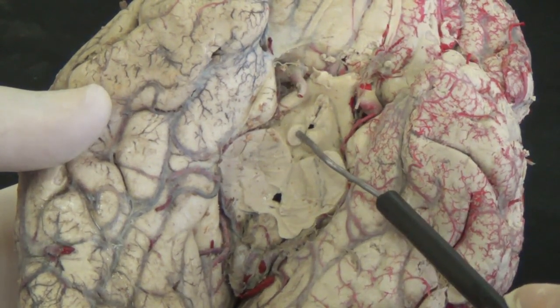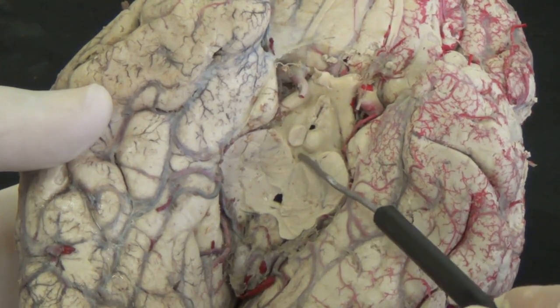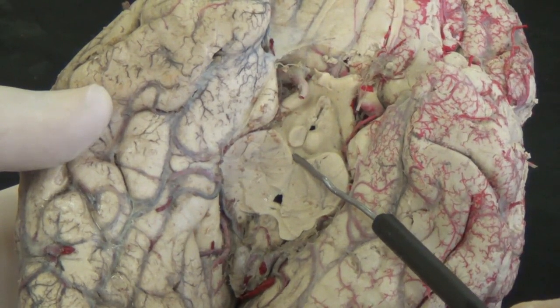These are the mammillary bodies. They are not very important. Tuber cinereum is not very important. Posterior perforated substance is also not very important.